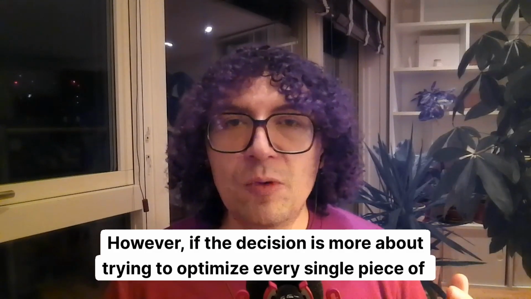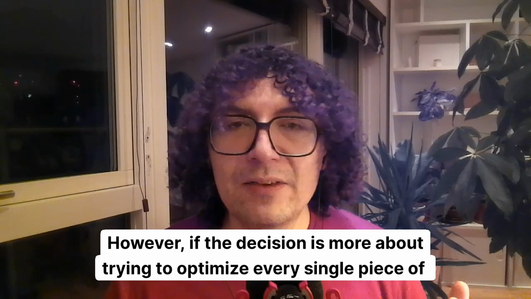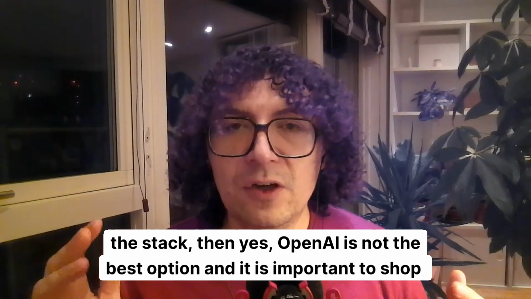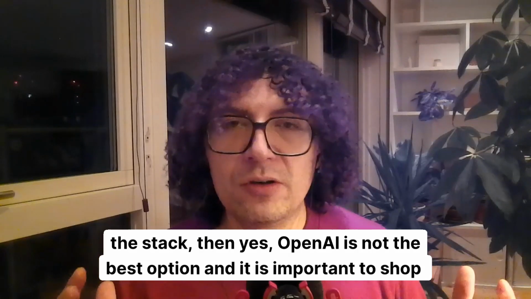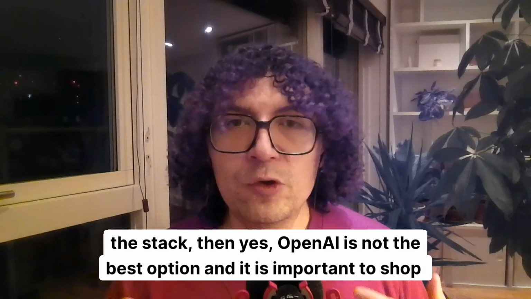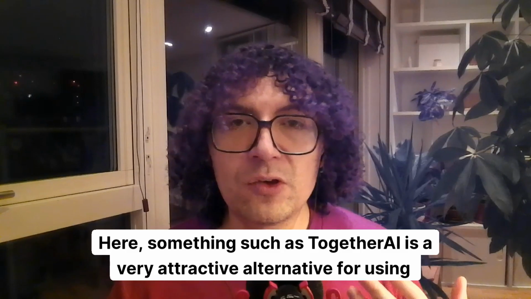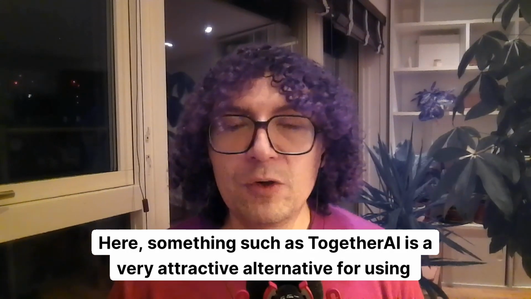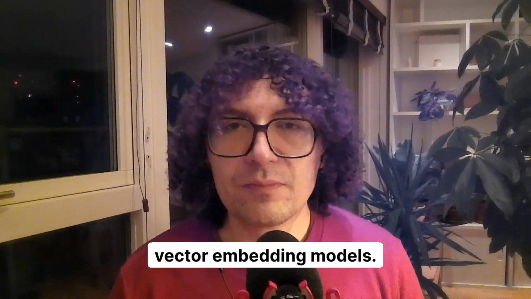However, if the decision is more about trying to optimize every single piece of the stack, then yes, OpenAI is not the best option and it is important to shop around. Here, something such as Together AI is a very attractive alternative for using vector embedding models.